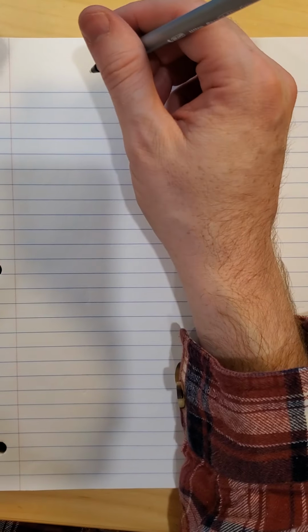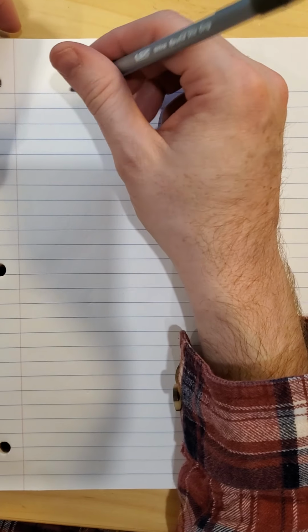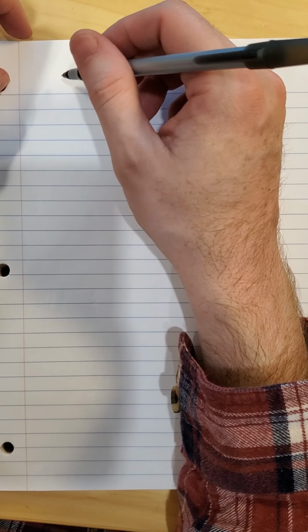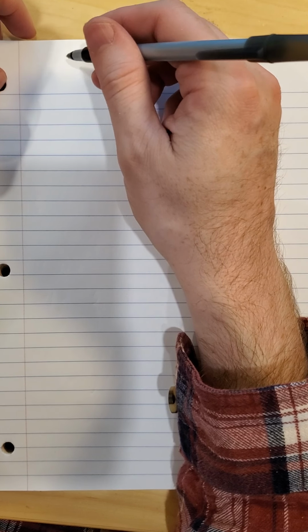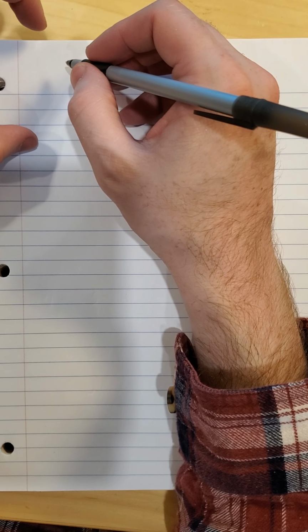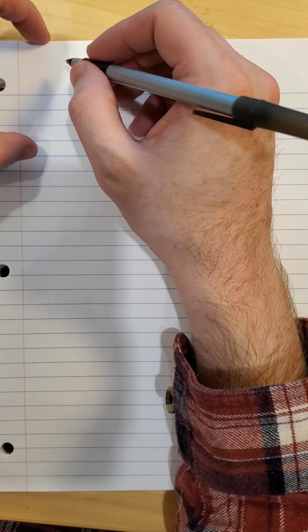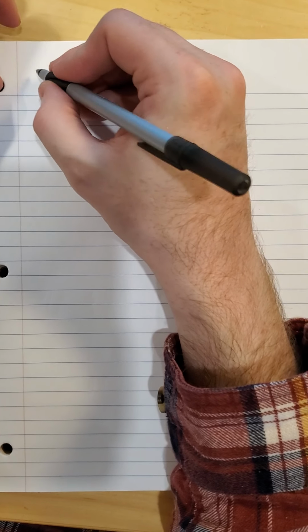Now, to sketch a graph, it's also helpful to find points to the left and the right of the focus, or up and down from the focus, depending on which way your parabola is going. Those 2 points that are in line with the focus form what's called the latus rectum.